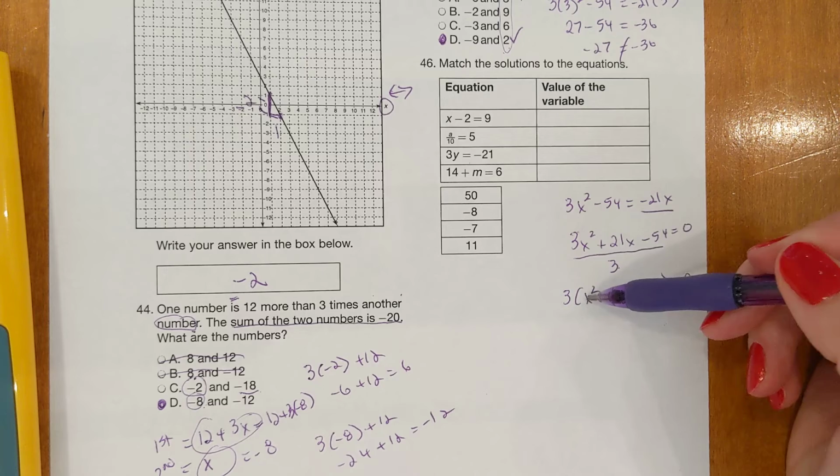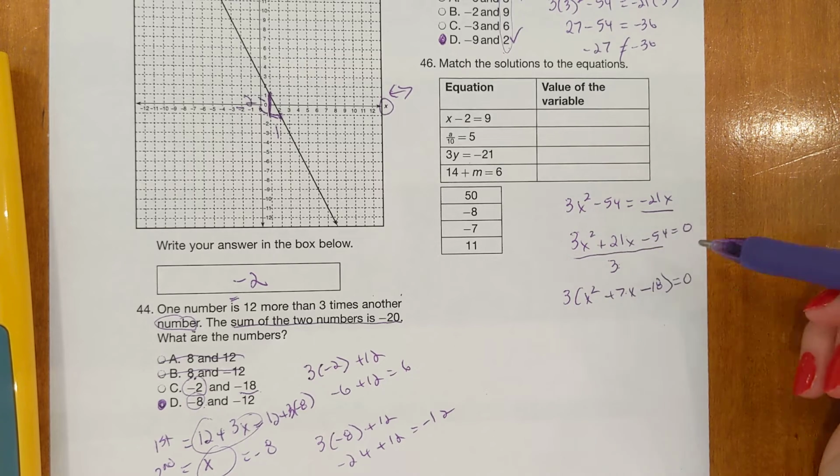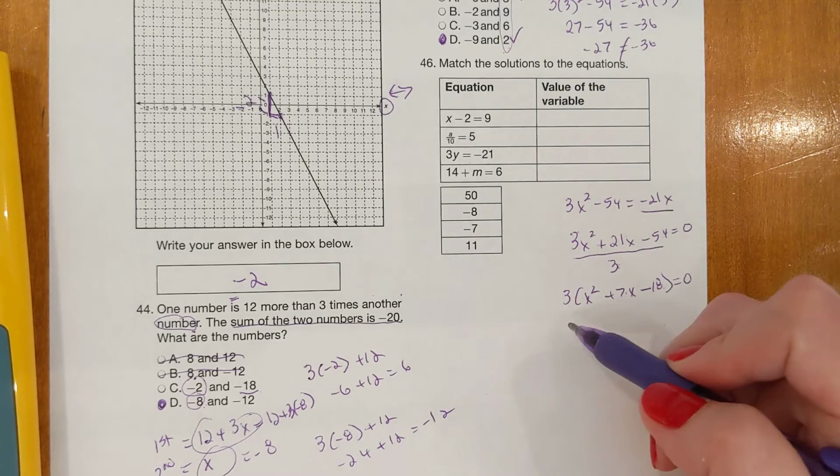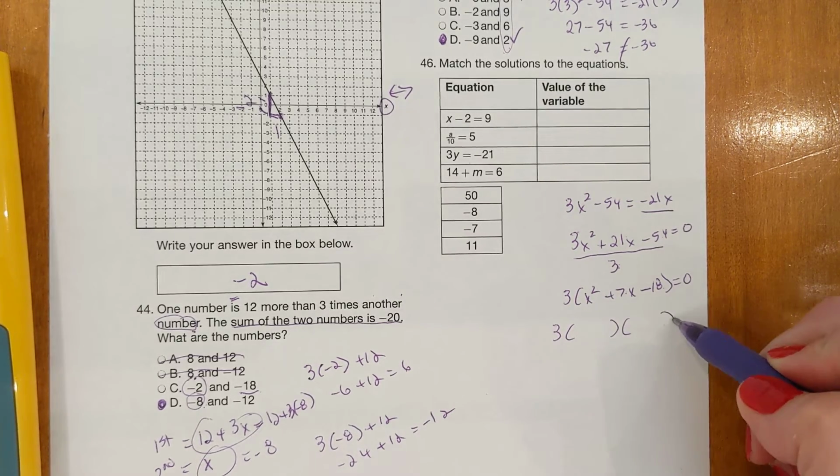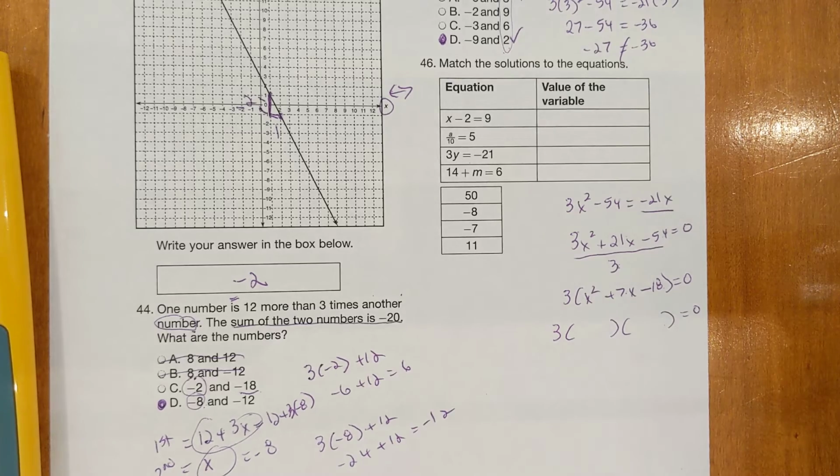3 divided by 3 is 1. 21 divided by 3 is 7. 54 divided by 3 is 18. And then you can factor it. Like I said, you can see already it's quicker just to plug in the numbers and see which ones work.